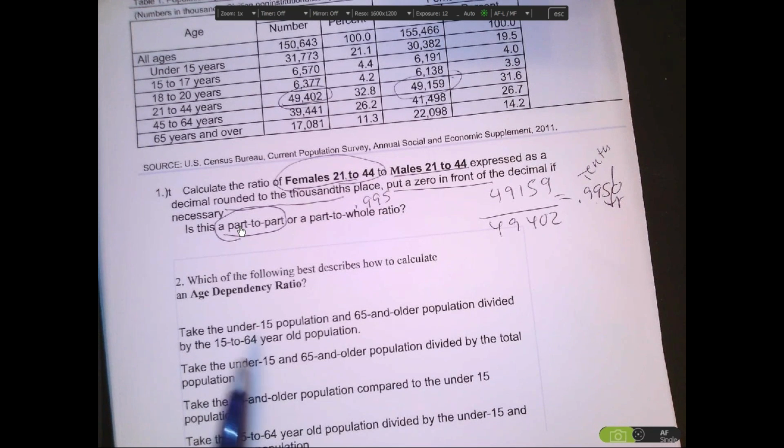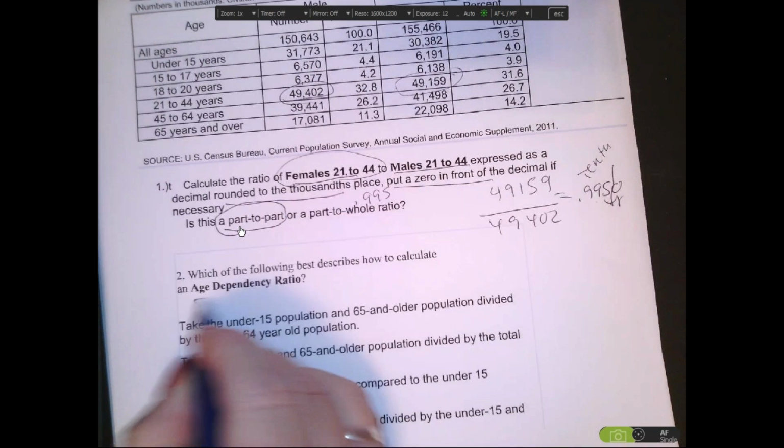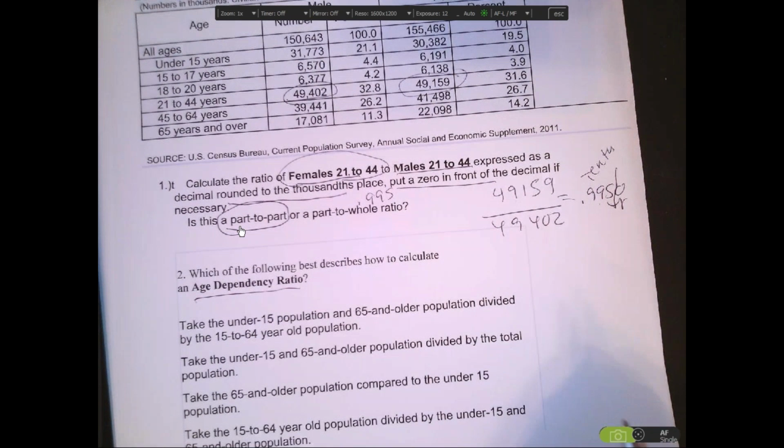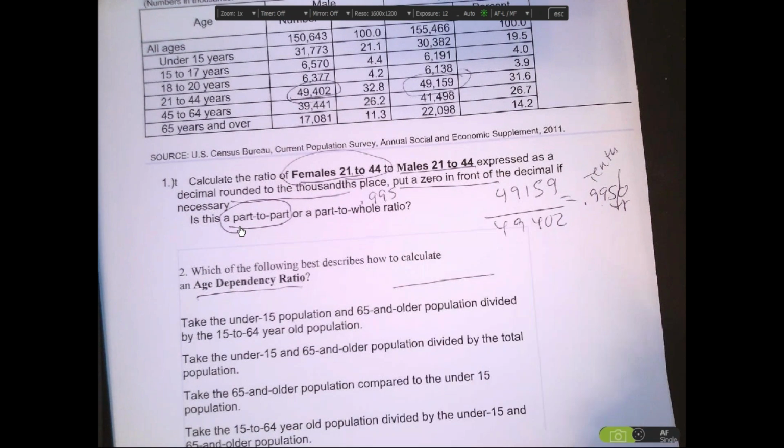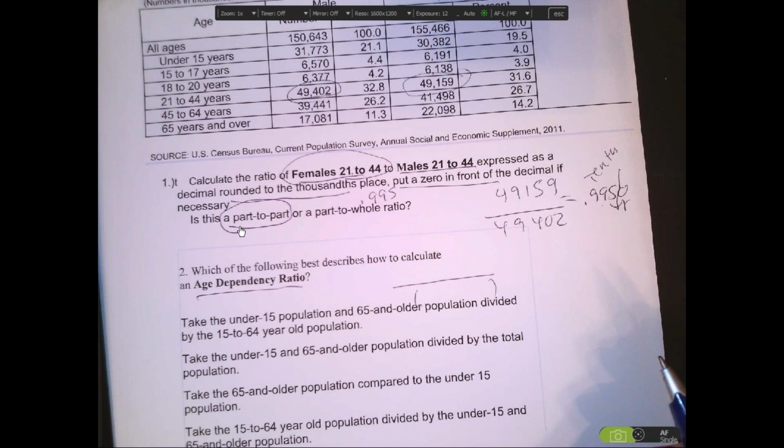Okay. The last question on the quiz, which of the following best describes how to calculate the age dependency ratio? So those three ratios in society to check how healthy the population is based on dependence and working class. The denominator on every one of them is what? Age group.